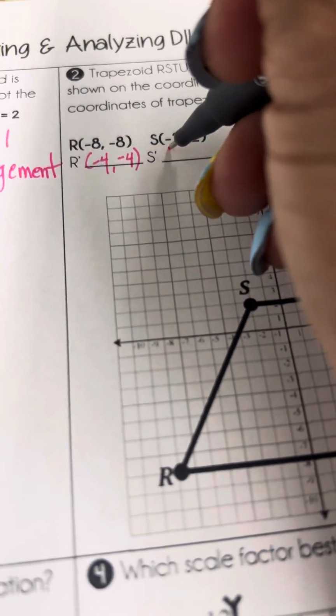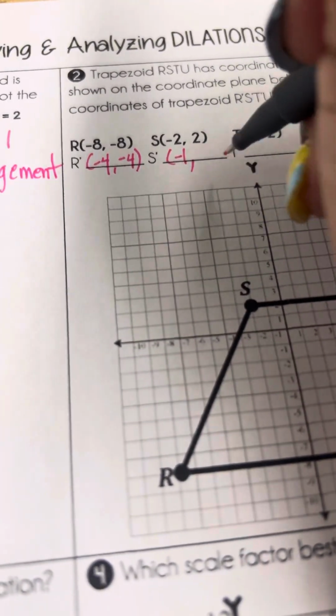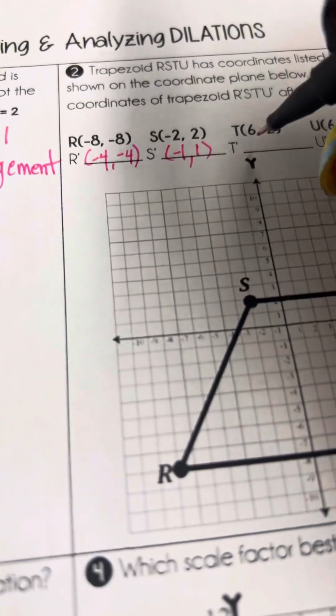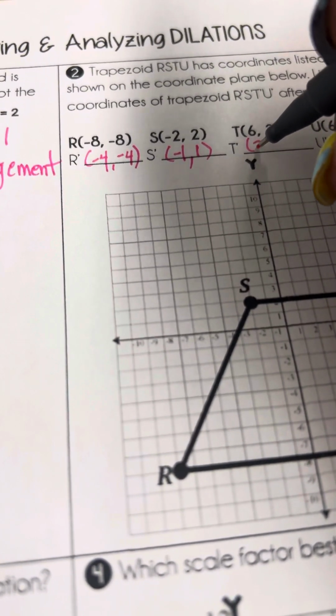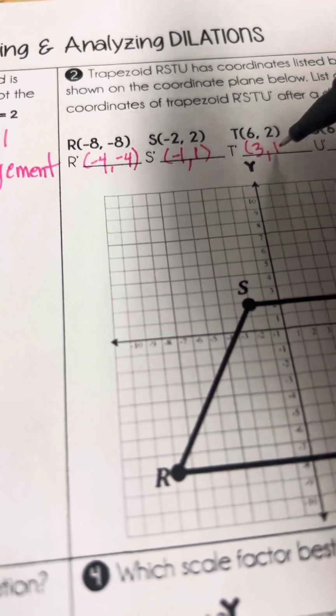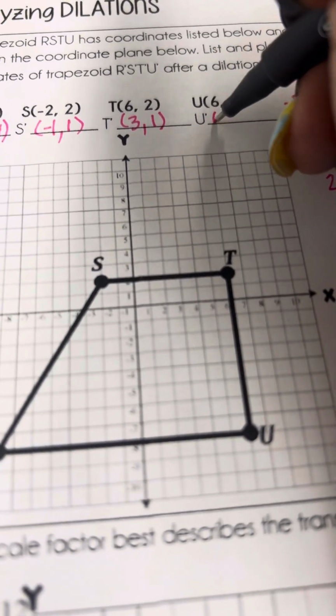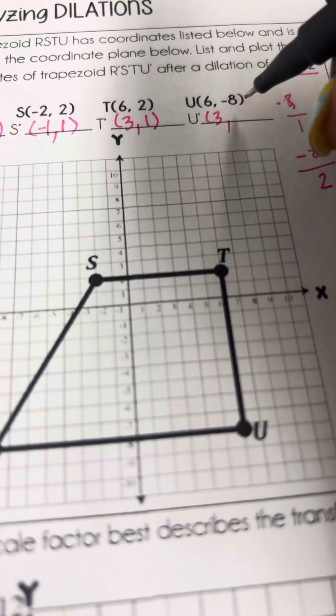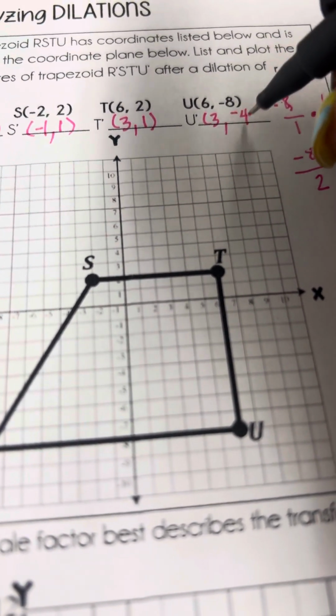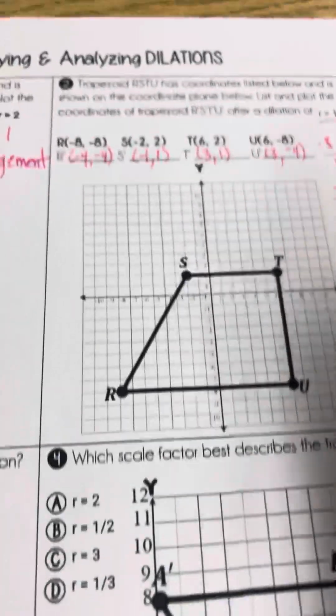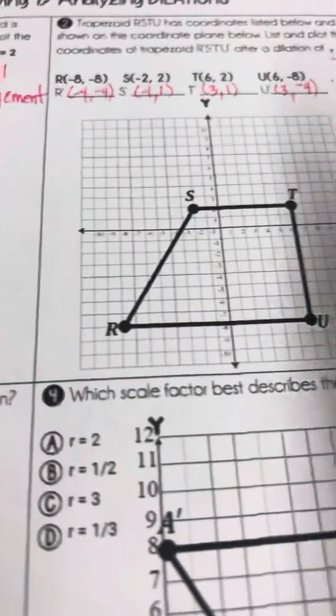Half of -2 is -1. Half of 2 is 1. Half of 6 is 3. Half of 2 is 1. Half of 6 is 3. Half of -8 is -4. Now I'm going to plot all of these points on our coordinate grid.